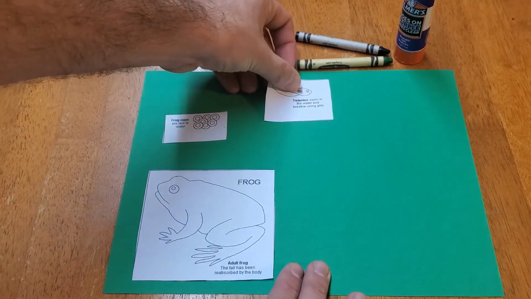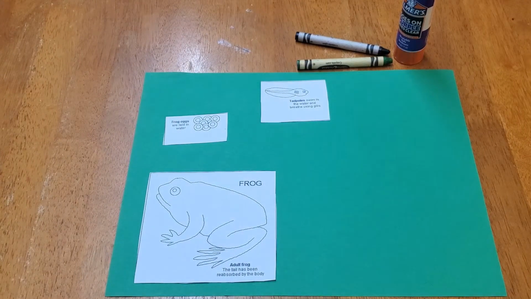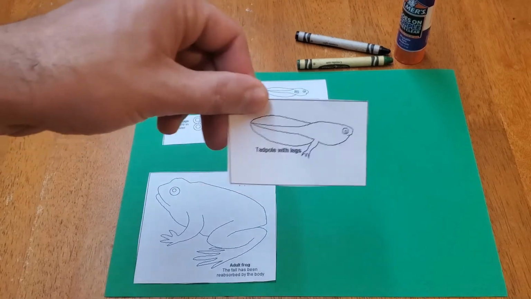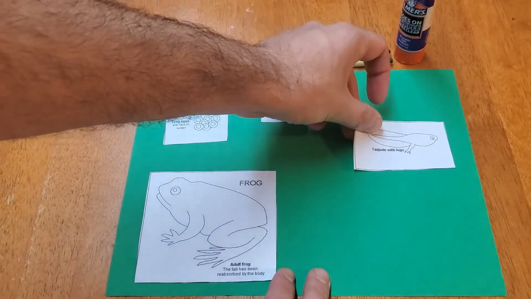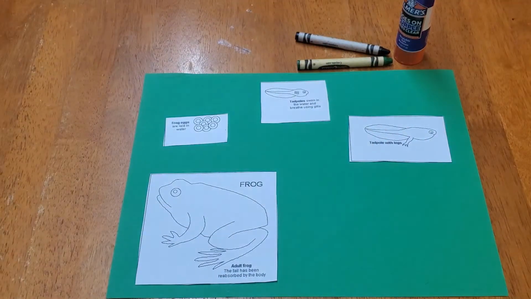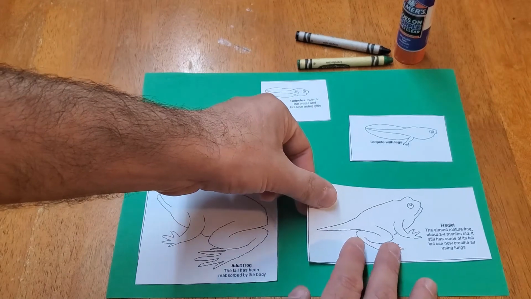Or they don't turn into a tadpole. A tadpole comes out of the eggs. And then that tadpole starts to grow. And this is, to me, just the weirdest looking thing, when you see a tadpole with these little legs. And then the tail.